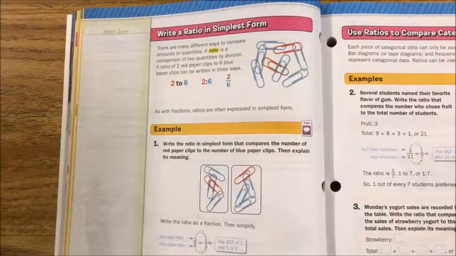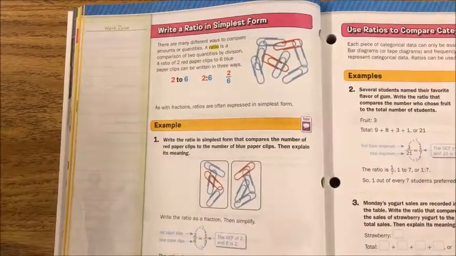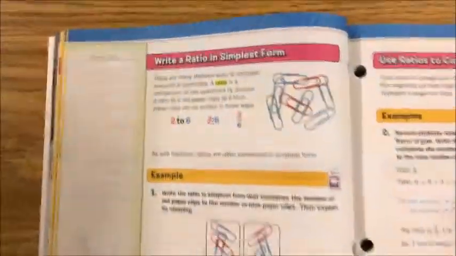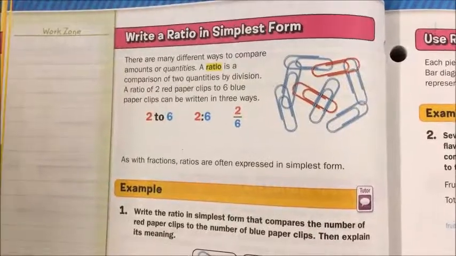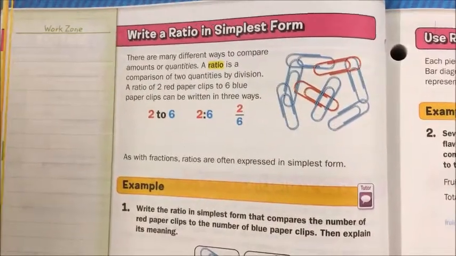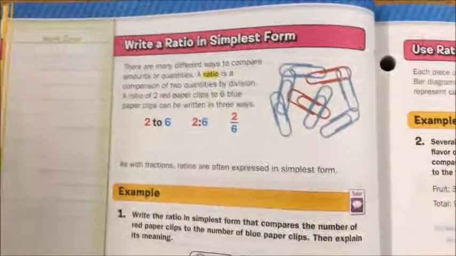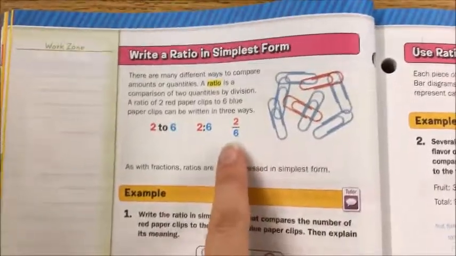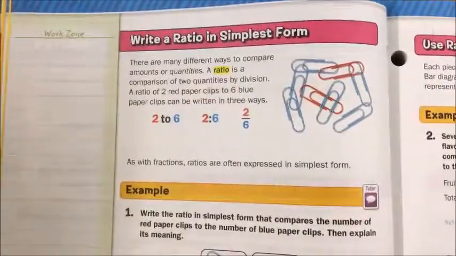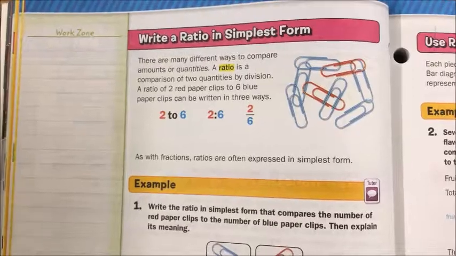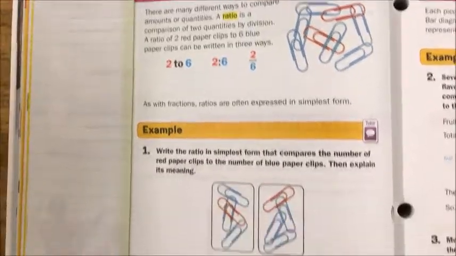All right, we're going to start today's video with a little recap from yesterday. So the first thing we did was we figured out how to write a ratio. There were 2 red paper clips for every 6. We want to focus on this way right here, the fraction, because what we're going to do is write the ratio in simplest form, and you need it as a fraction to do that.